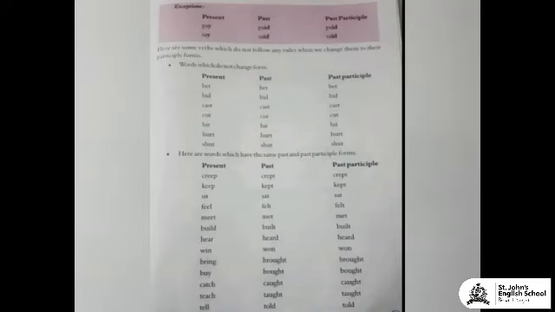Let me read the third verb, cast. And the next verbs are cut, hit, hurt, shut. These words do not change form. They remain the same in present tense, past tense and past participle.